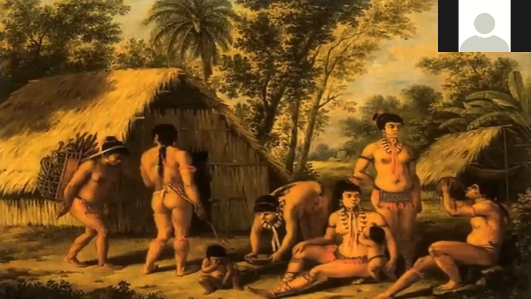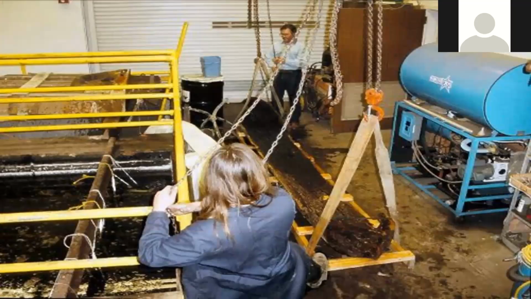They also found one of these canoes, a pre-colonial canoe in Florida in the swamp. Wooden artifacts will not survive in the open air. If they're submerged in water, they will survive. So axe handles, canoes, anything made out of wood, if it's in water, it will survive for a certain amount of time.